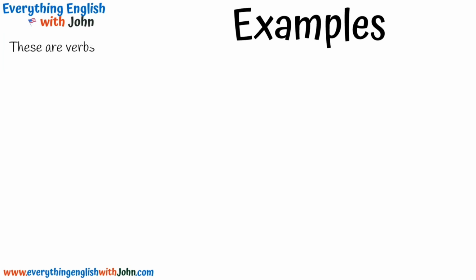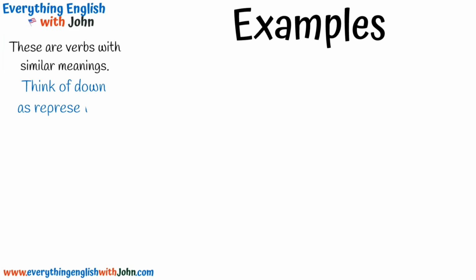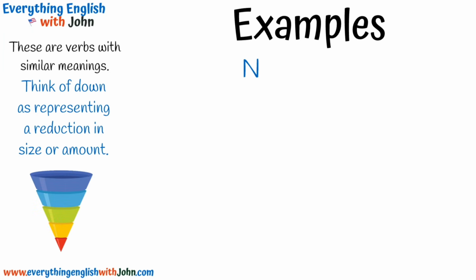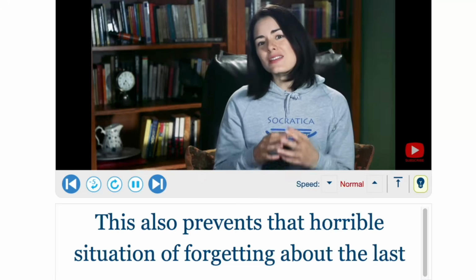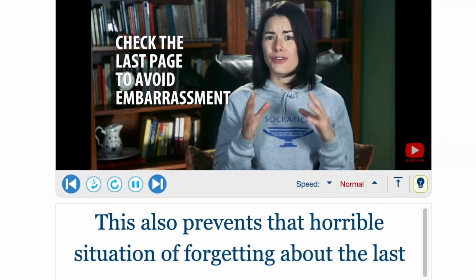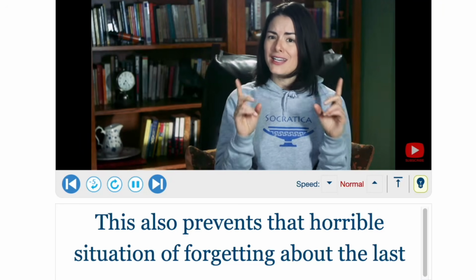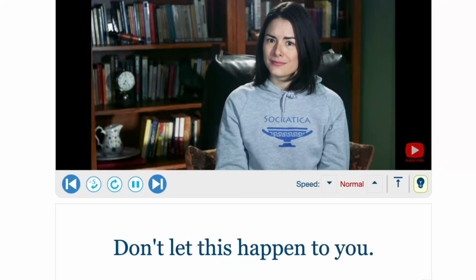Examples. These are verbs with similar meanings. Think of down as representing a reduction in size or amount. Narrow down. This also prevents that horrible situation of forgetting about the last page. Don't let this happen to you.